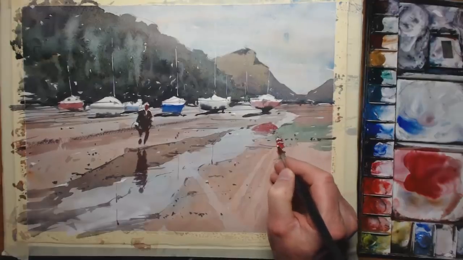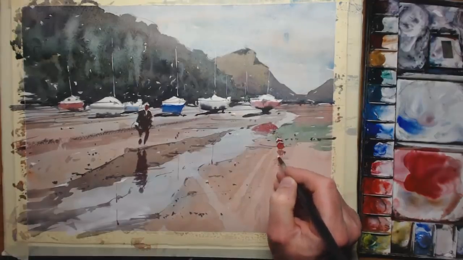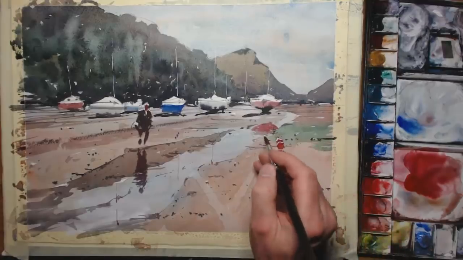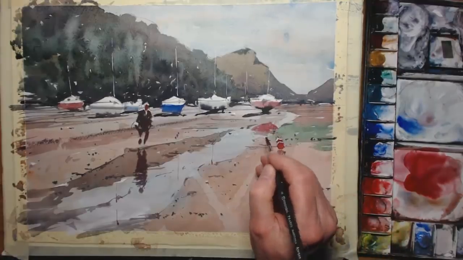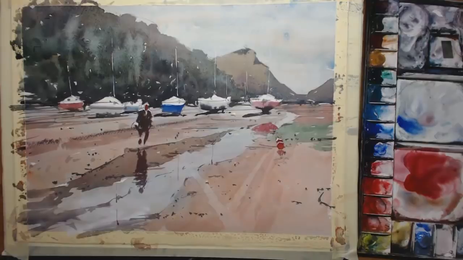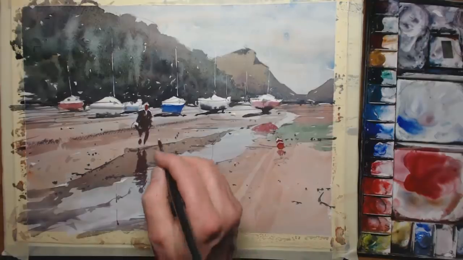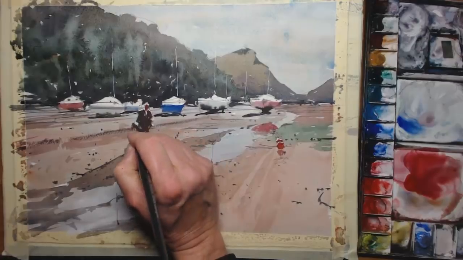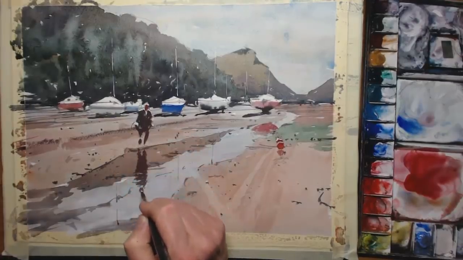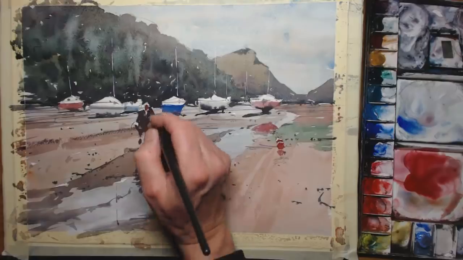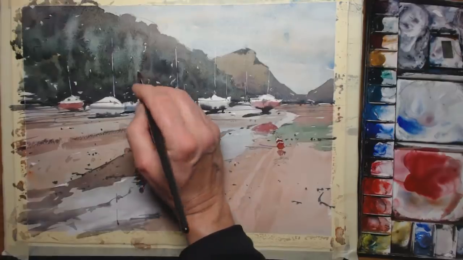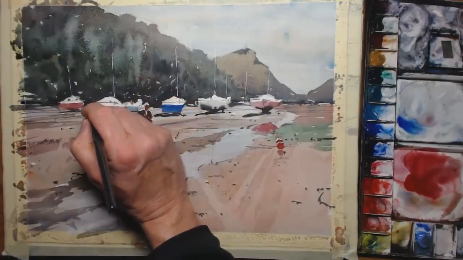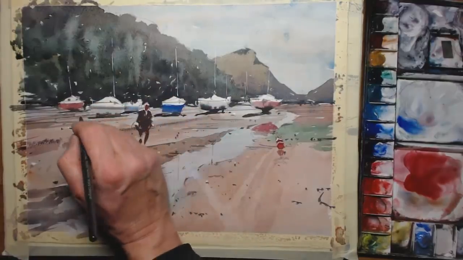Pick up a little bit of a highlight on these couple of buoys on the right hand side. And I'm going to have to add in a bit of white for some of these masts.